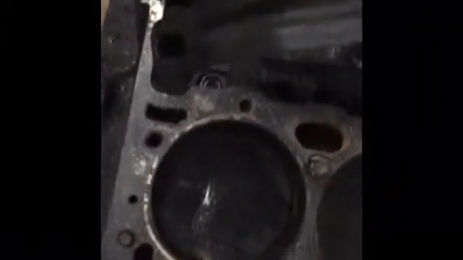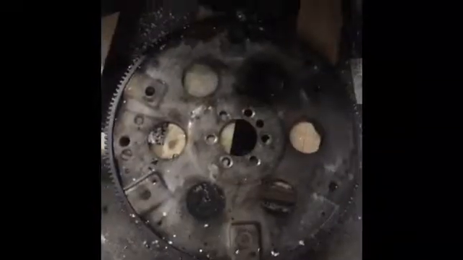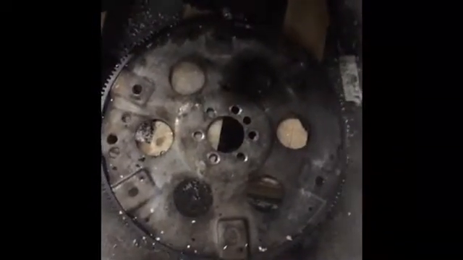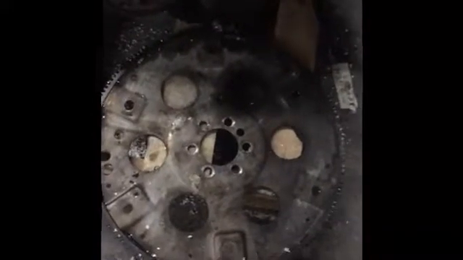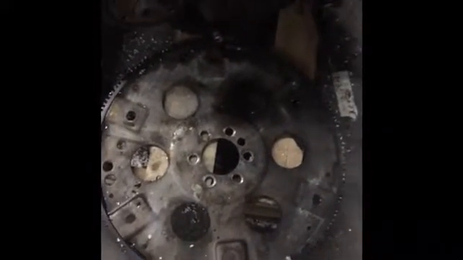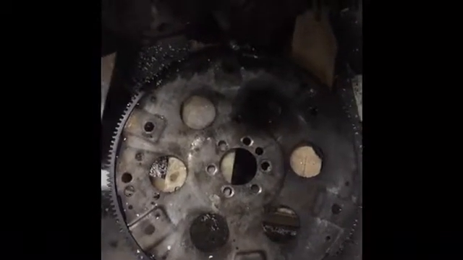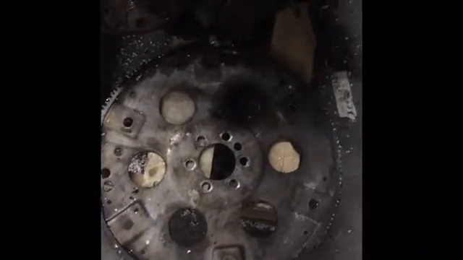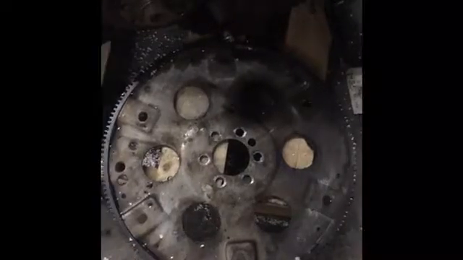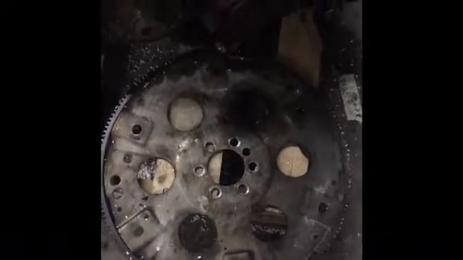These pistons are in really rough condition, but that's what moves up and down to create your combustion inside of your engine. On the ground here, as you can see, we have a flywheel, and what this does is it mounts to the back of the engine and connects to an automatic transmission in order to turn the torque converter and convert power through the transmission and into the rear wheels.